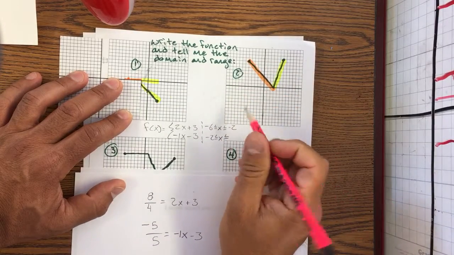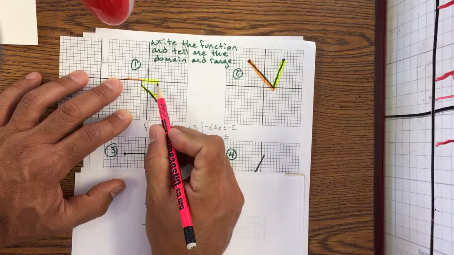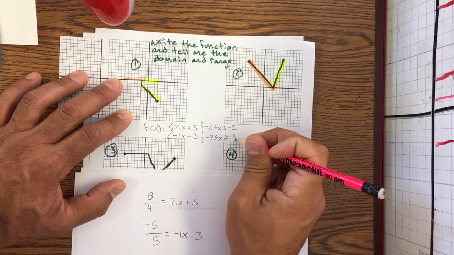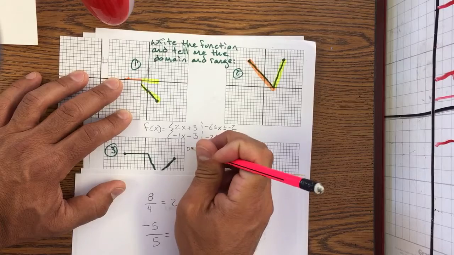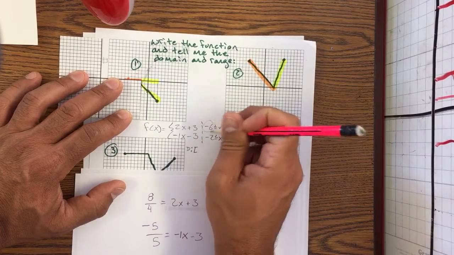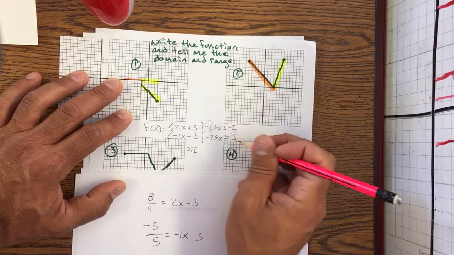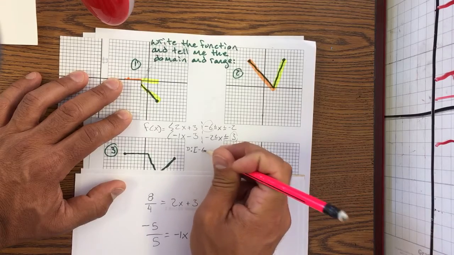Less than or equal to every single time. And where does it end? At 3. Domain is going to be from here to here, the leftmost point to the rightmost point. Negative 6 to 3.